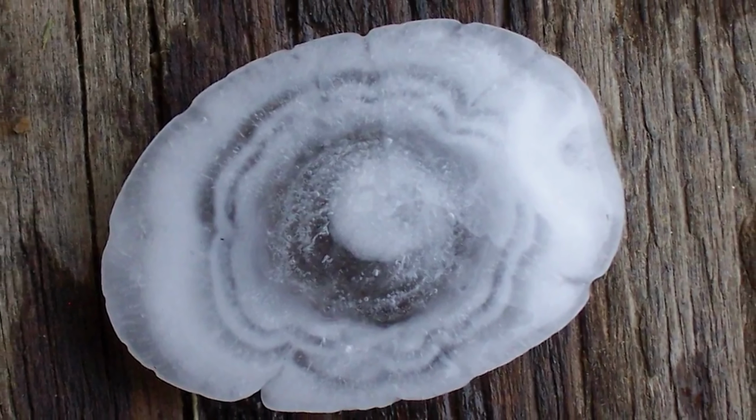And the cool thing about hail is that you can take a sharp knife and cut open a chunk of hail. And you can see almost like tree rings. You can see rings in the chunk of hail, and that represents how many trips it took up and down in a cloud. It's really cool.